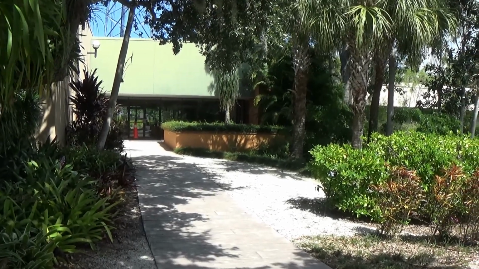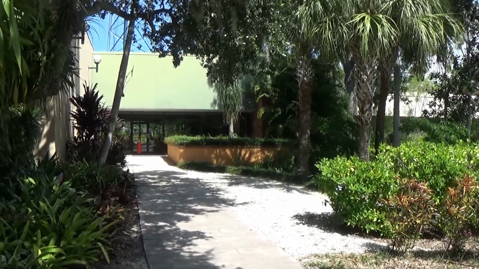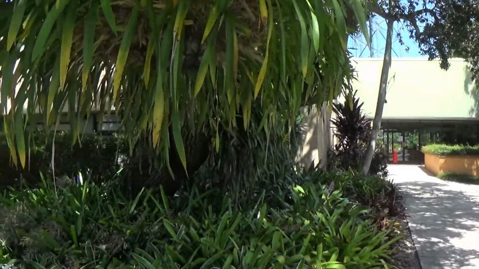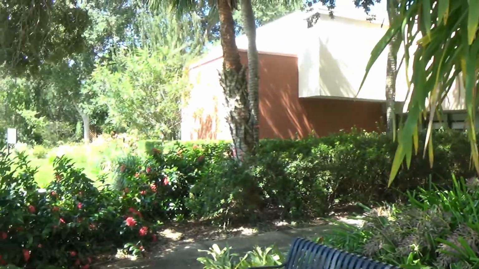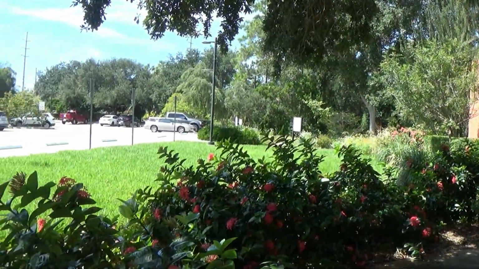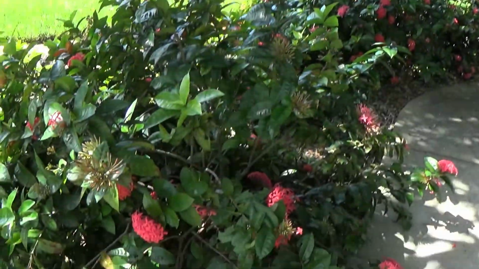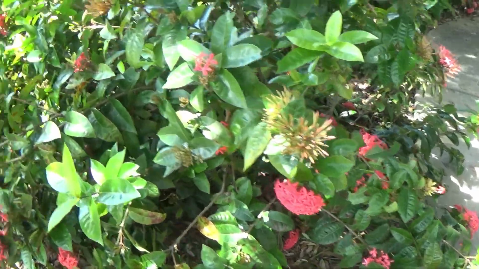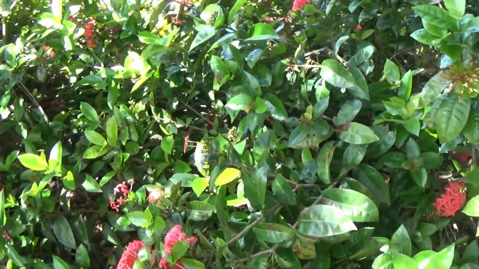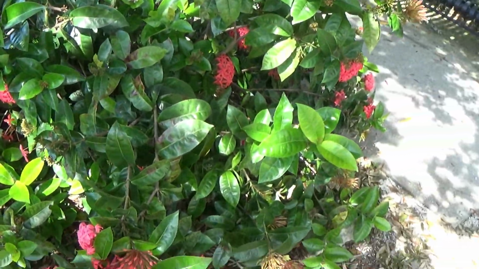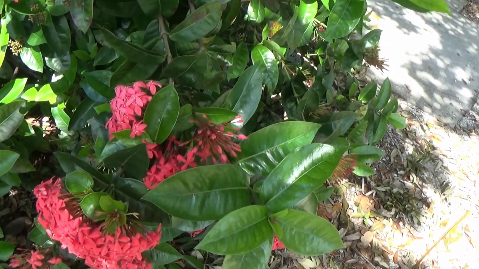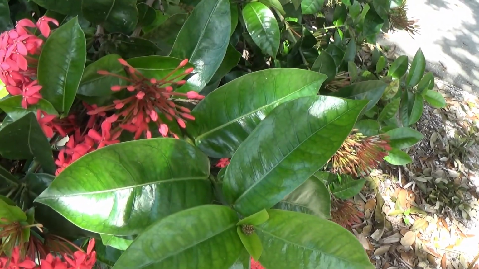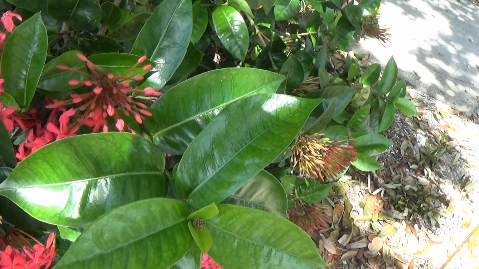We're still right here in front of the building. Let's look and see what we can find diversity-wise. Remember, most of the plants are going to be flowering plants, but not all of them for sure. Starting here with a flowering plant that should be easy to tell if it's a monocot or dicot. This is Ixora, I-X-O-R-A.